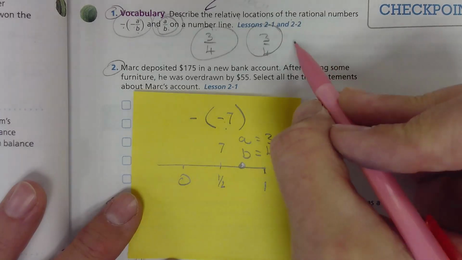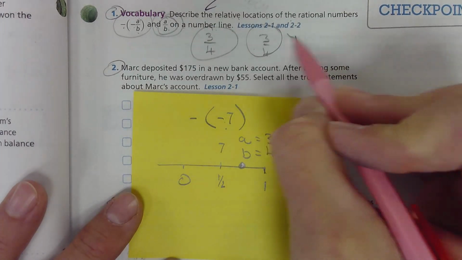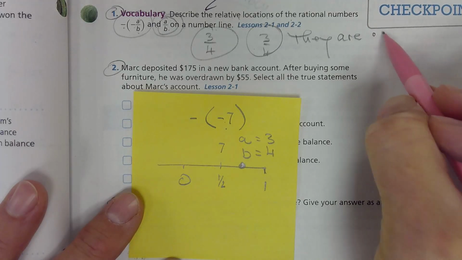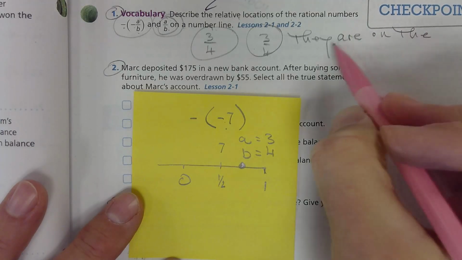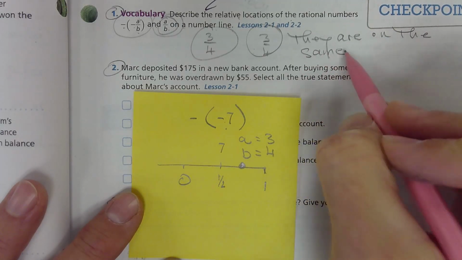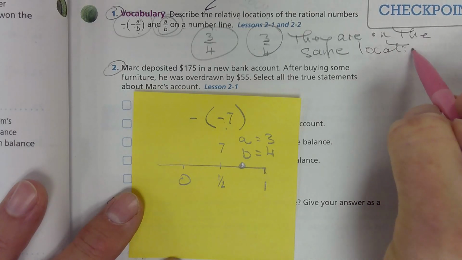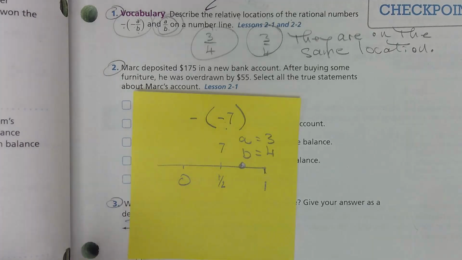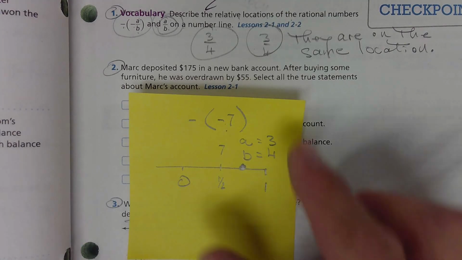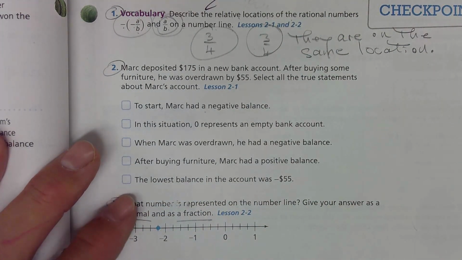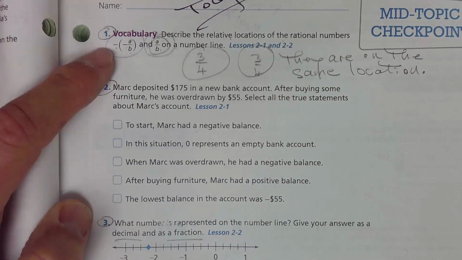So how would you describe the relative location of those rational numbers on the number line, Mr. Meredith? They're the same place. They are on the same place or same location. So, it was kind of a trick question, but that's the answer. They're in the same place, same location, same spot on the number line. All right, so one's done for you there. Hopefully you guys understand that.